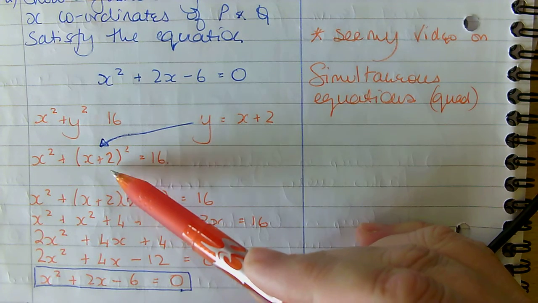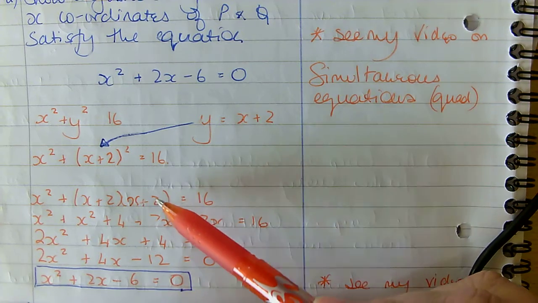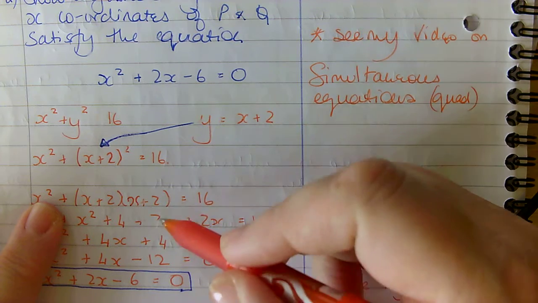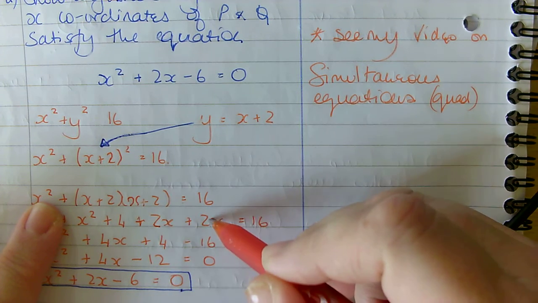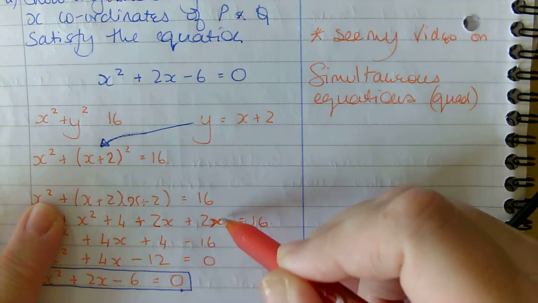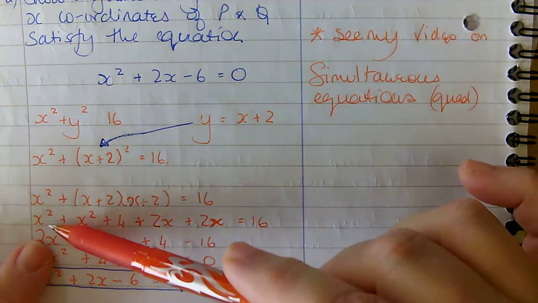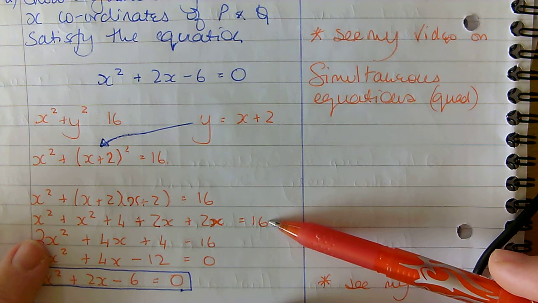The next thing to do would be to square out the brackets, and that gives us x squared plus 4, sorry, this has been rubbed out for some reason, plus 2x plus another 2x. Okay, and don't forget you've got the x squared at the front and the equals 16 at the end.